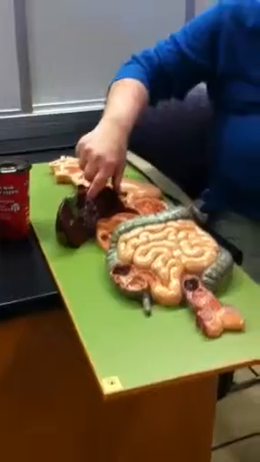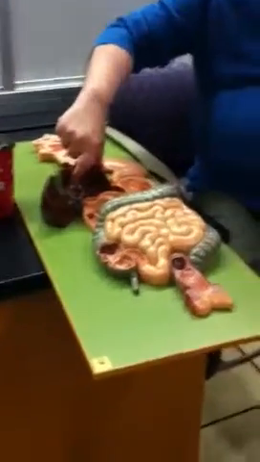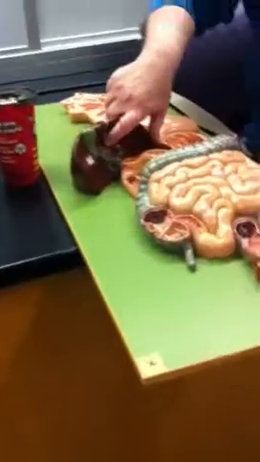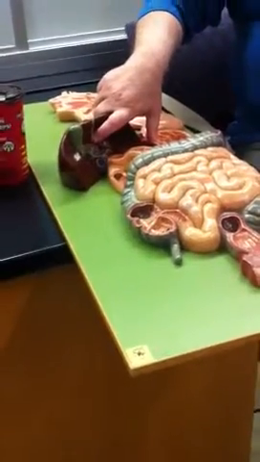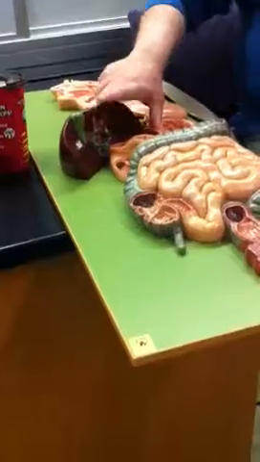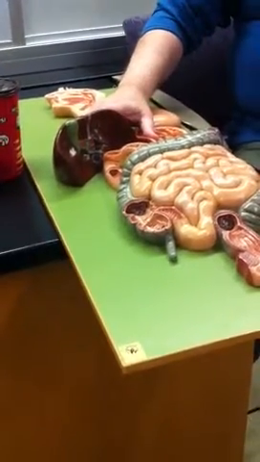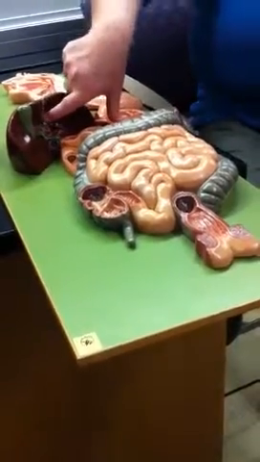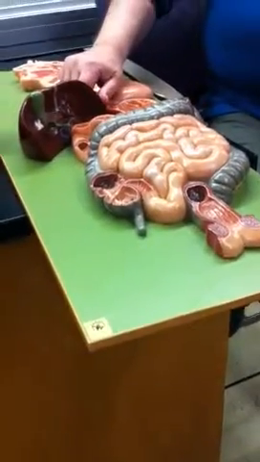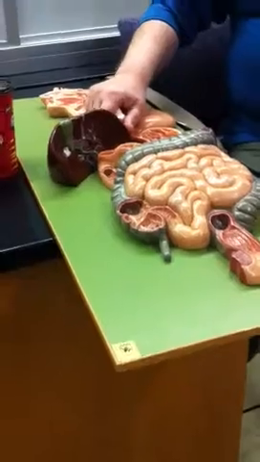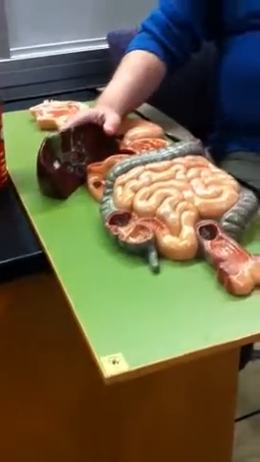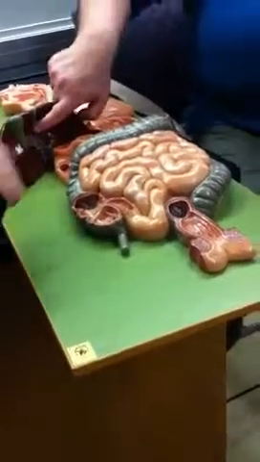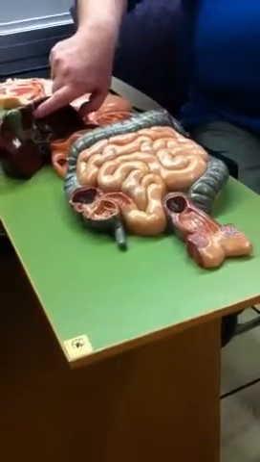Okay, now, the tube coming from the liver is called a hepatic duct, H-E-P-A-T-I-C, duct, D-U-C-T. Where was that at? It's this one. Okay. And it comes from the liver. You see, the liver makes bile. This one. Hepatic. The hepatic duct, right?